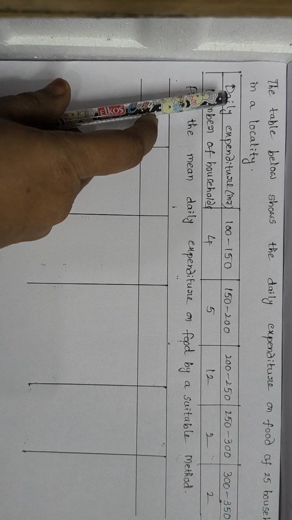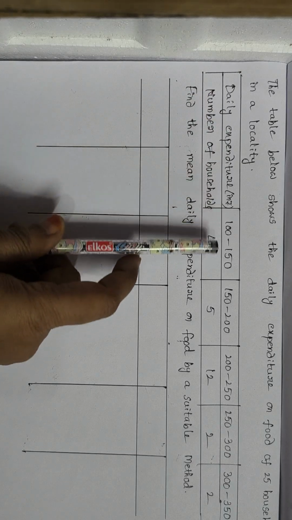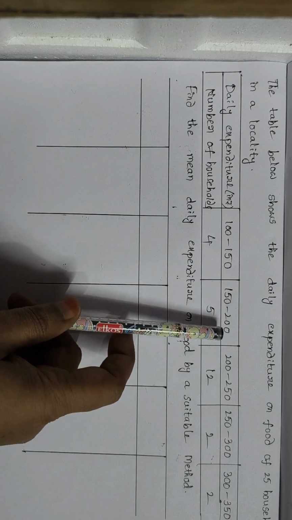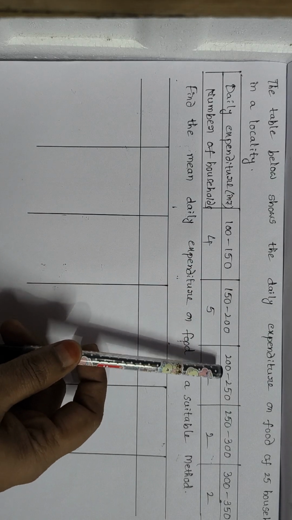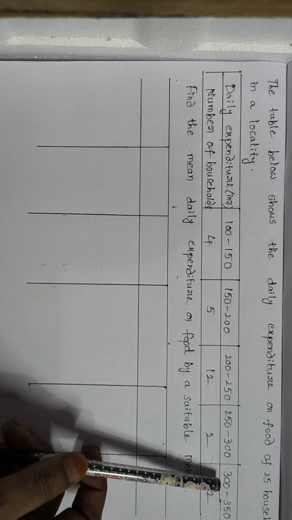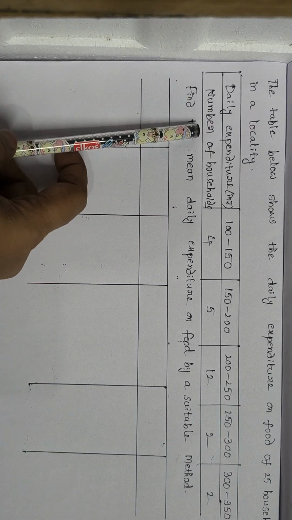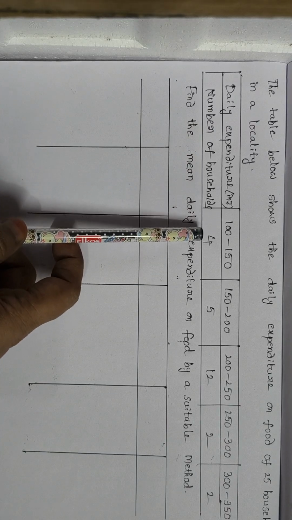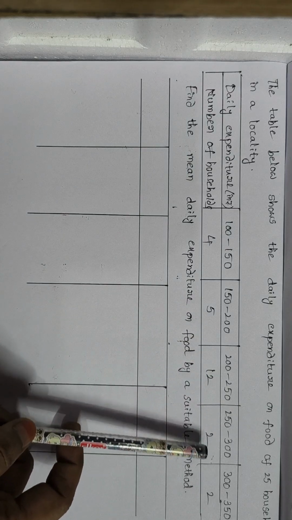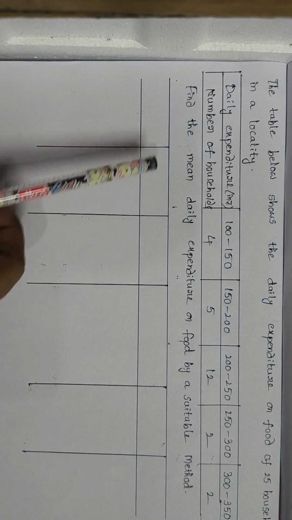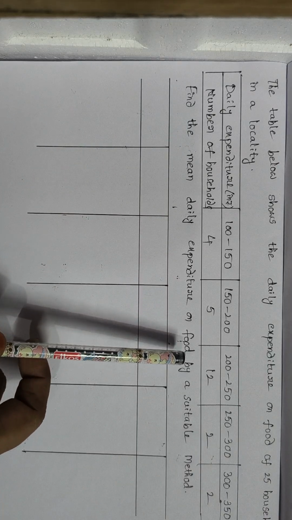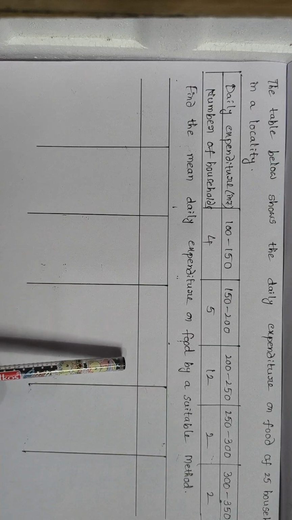Given the table is daily expenditure in rupees 100 to 150, 150 to 200, 200 to 250, 250 to 300, 300 to 350. Number of households, that means frequencies: 4, 5, 12, 2, 2.